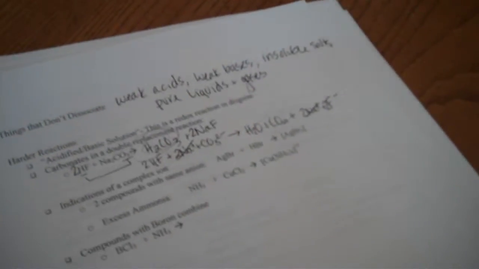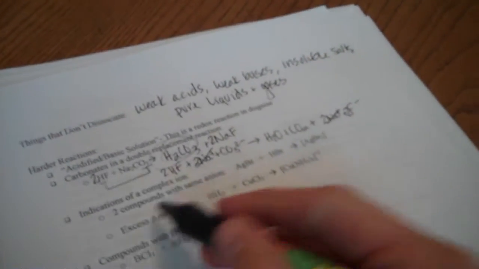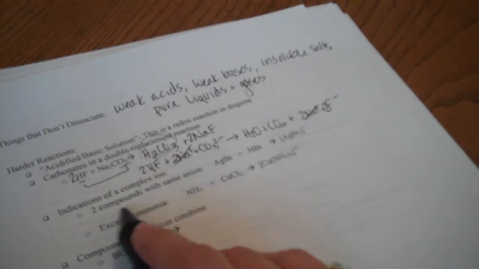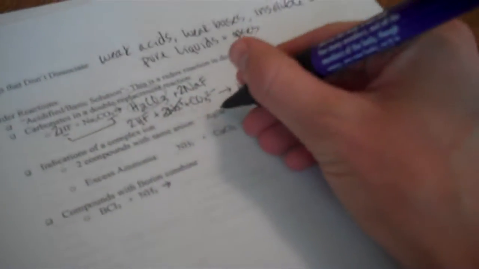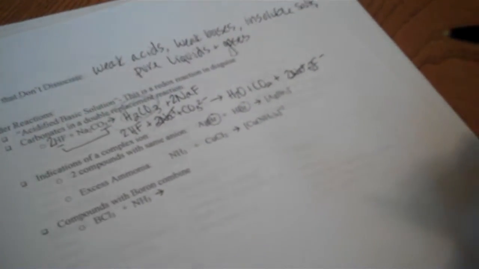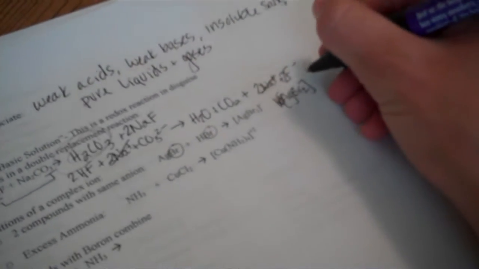Okay, indications of a complex ion. We did not talk about complex ions because they're confusing and hopefully not tested this year. They're not tested frequently. Indications of a complex ion is when you have something like 2 compounds that have the same anions. So see how you have AgBr, HBr. It's like, what kind of double replacement can I do with that? Well, they don't. They combine. And you would get HAgBr2, but the H is going to be a spectator ion, so that goes away. And then you're just left with AgBr2 minus.